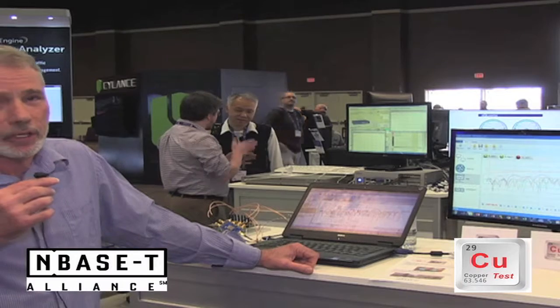Here you see a graph of the return loss for 10GBASE-T MDI, which is the RJ45 connector on a switch port or an Ethernet NIC, and we're comparing the S parameter measurement against the 10GBASE-T limit.